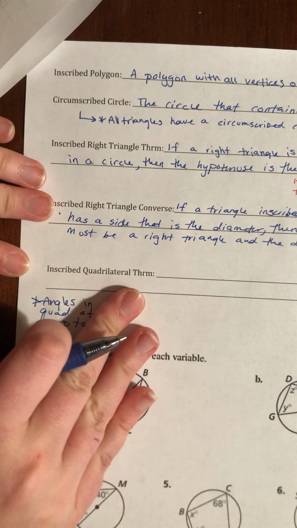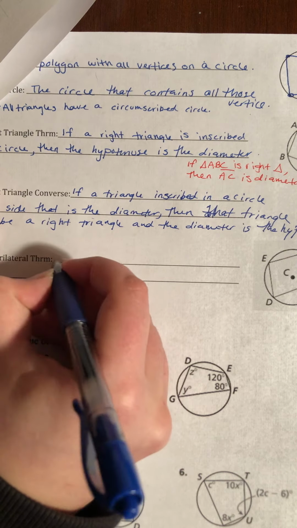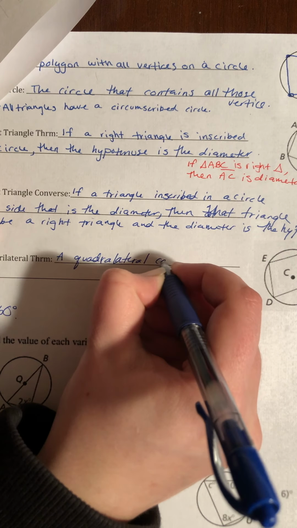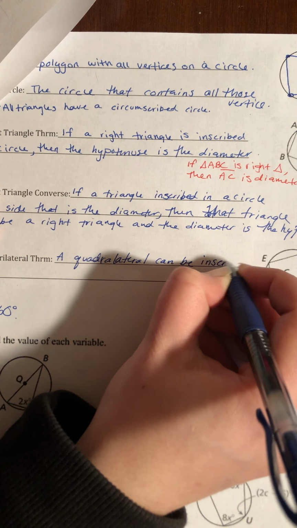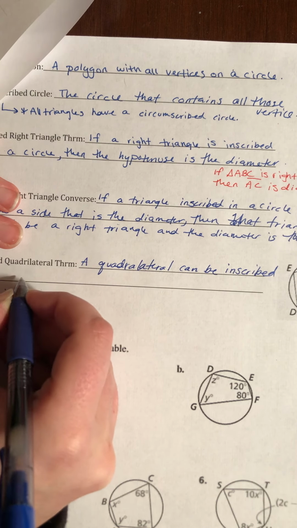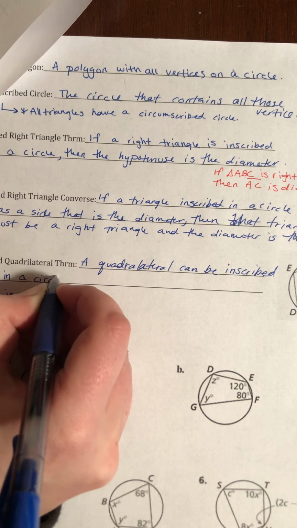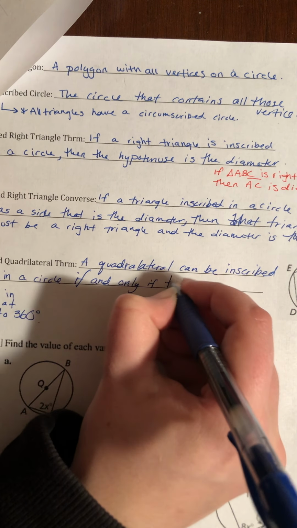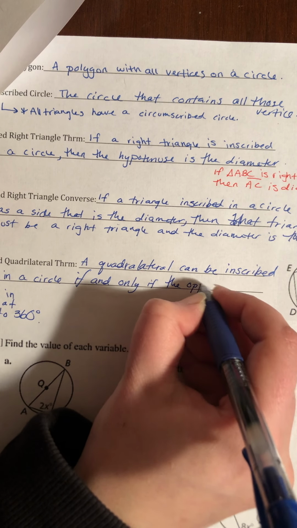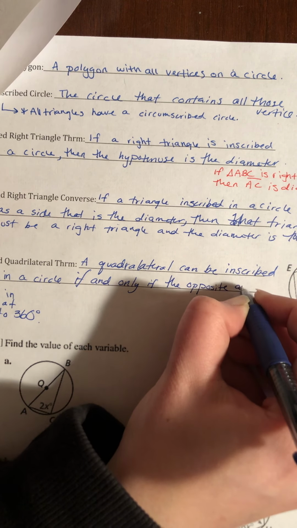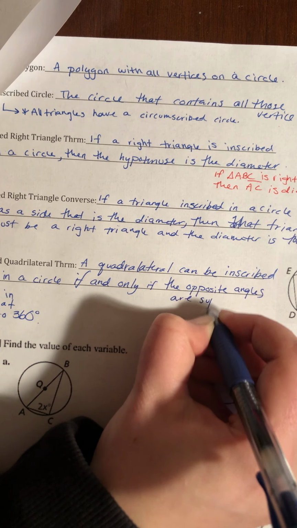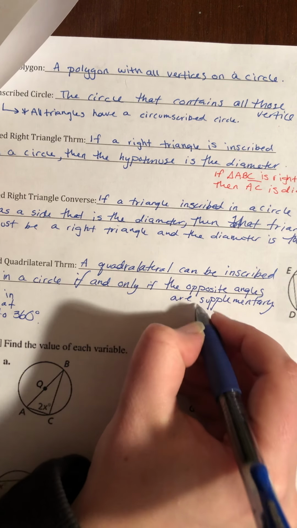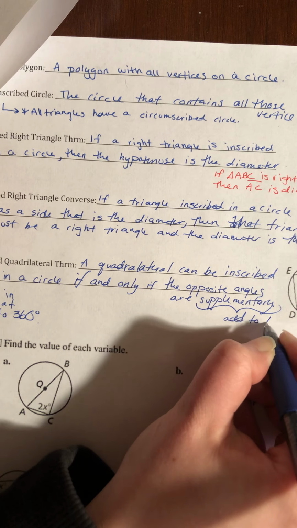The inscribed quadrilateral theorem says that a quadrilateral can be inscribed in a circle if and only if the opposite angles are supplementary. Remember, what does supplementary mean? It means they add to 180.